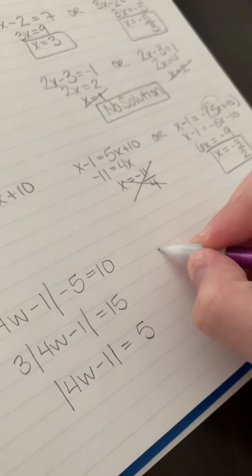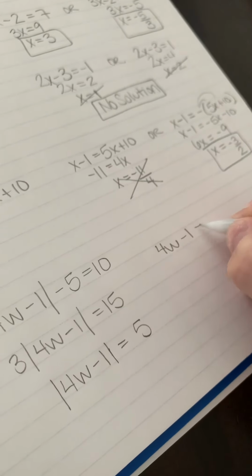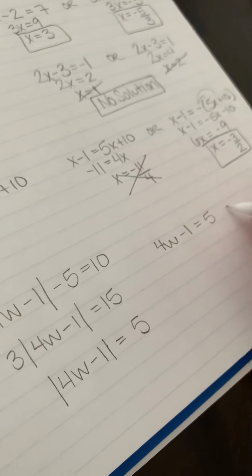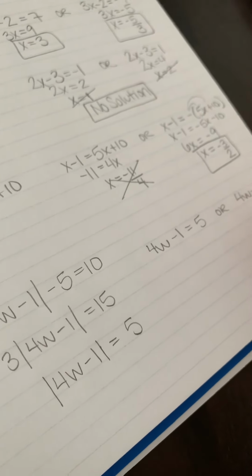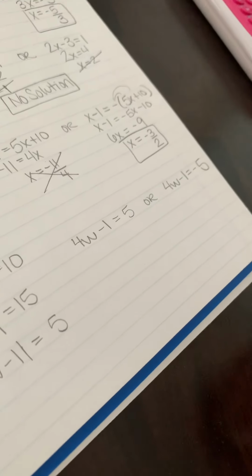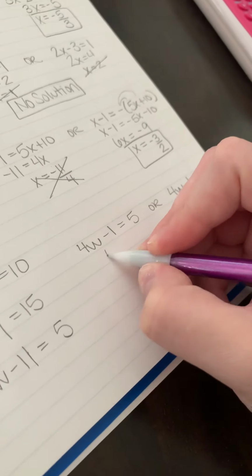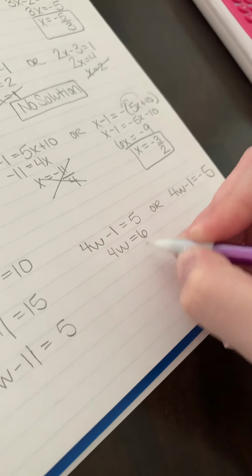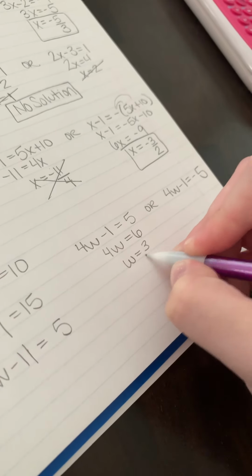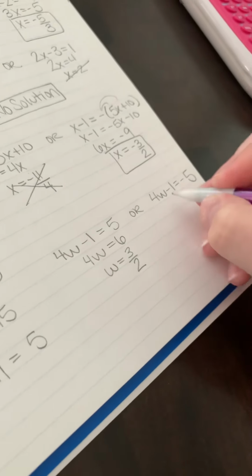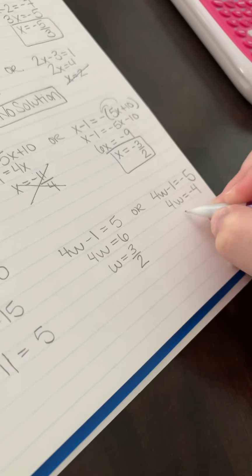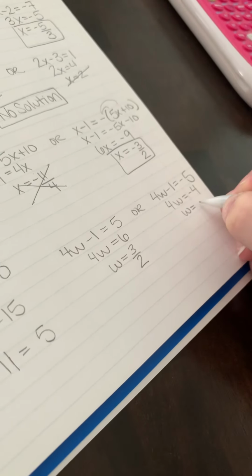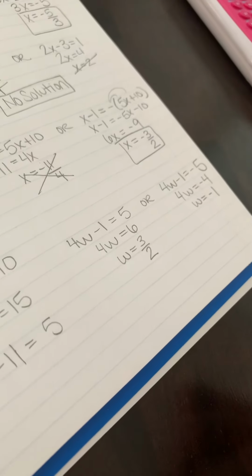So we have 4w minus 1 equals 5, or 4w minus 1 equals negative 5. Then we solve. Add the 1, divide and simplify to get 3 halves. Add the 1, divide, simplify to negative 1.